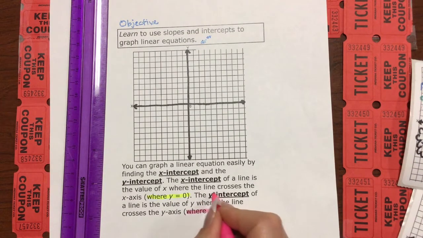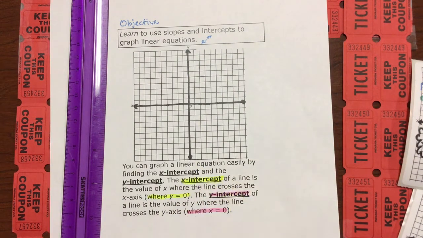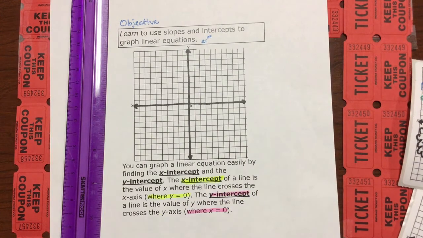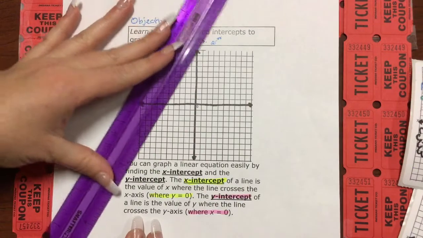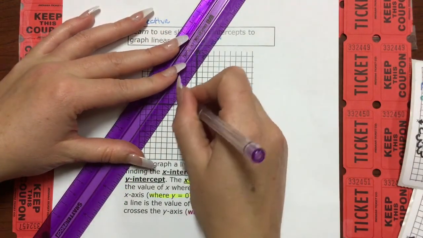So the y-intercept is x equals 0, and the x-intercept is where y equals 0. Okay? And if we just drew a fun little purple line here, you can kind of see how they both go together in a line here.